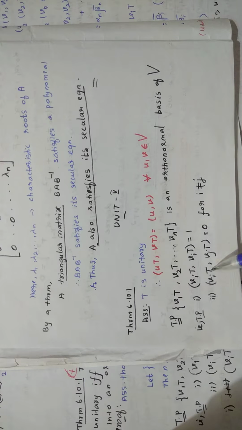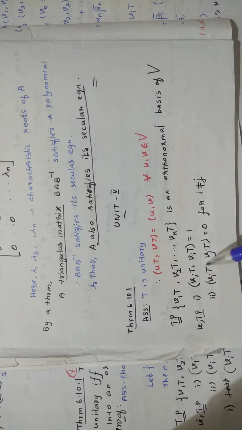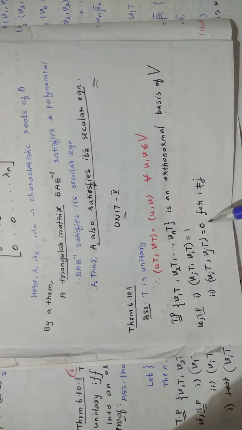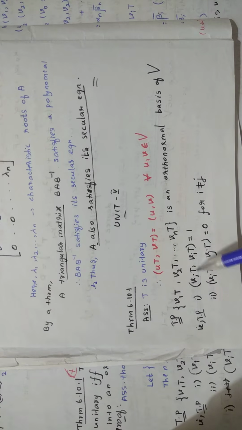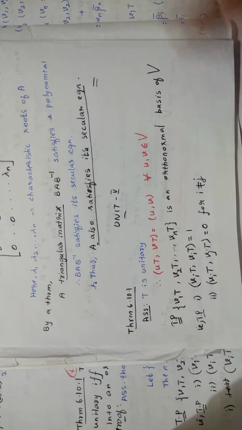If the elements are different, the value will be 0. That is, if i and j are different, then the inner product of ViT, VjT is equal to 0. ViT, ViT is equal to 1, and ViT, VjT is equal to 0 for i not equal to j. We are going to prove these two conditions.